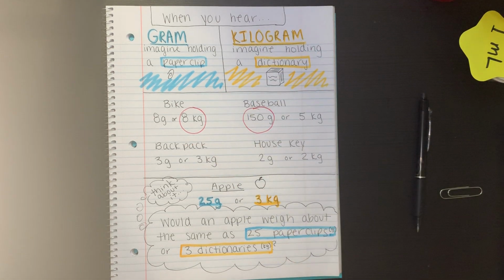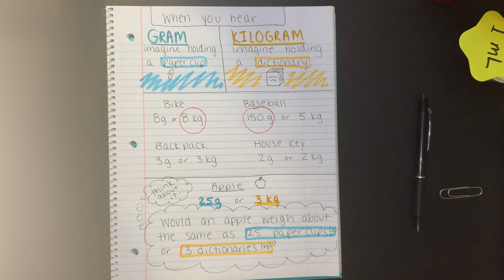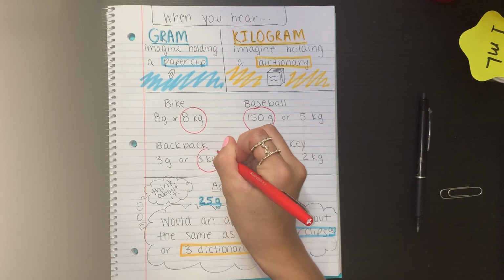For the next one, I see a backpack. And our two options are 3 grams or 3 kilograms. So for 3 grams, 3 paper clips, that's not seeming like enough for a backpack. And then 3 kilograms, so 3 dictionaries, that makes a lot more sense. So I think 3 kilograms.